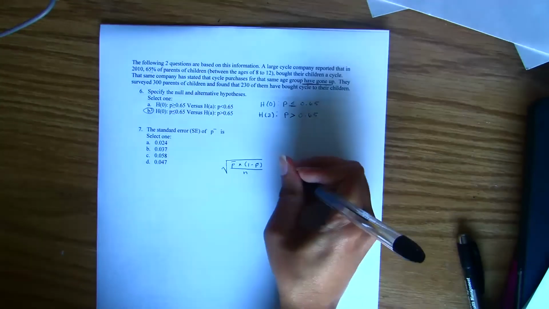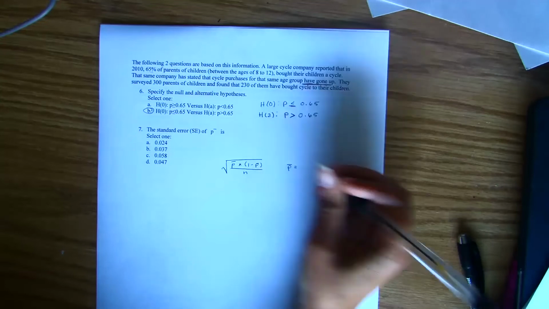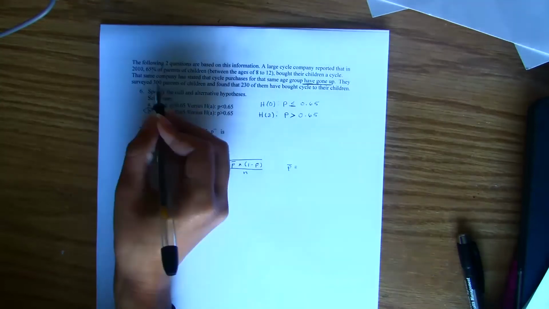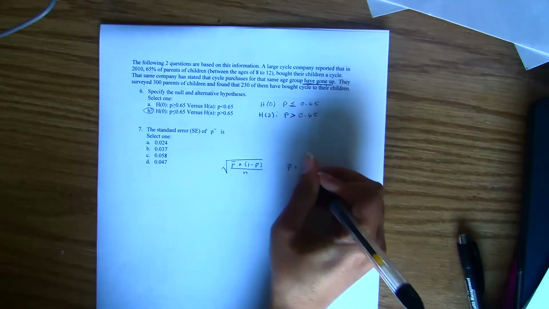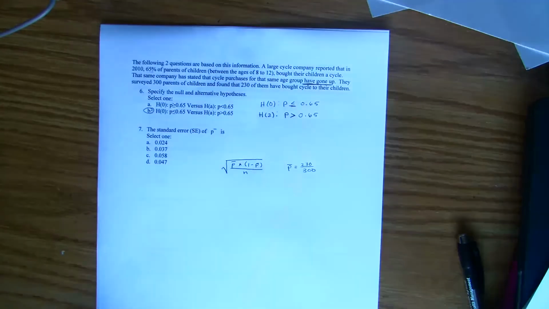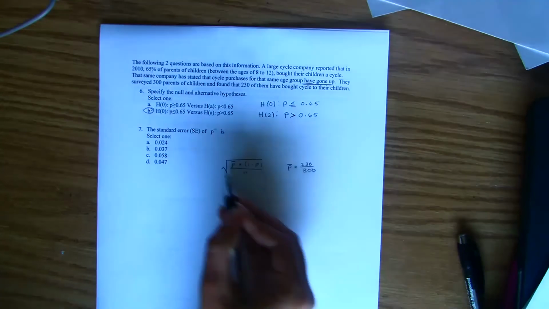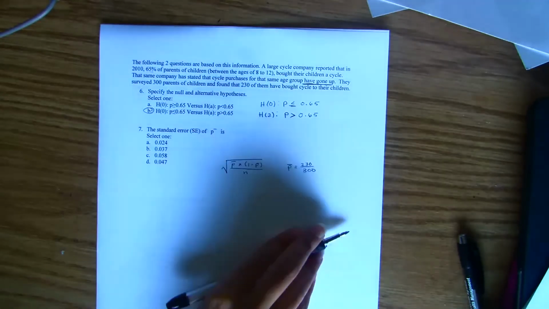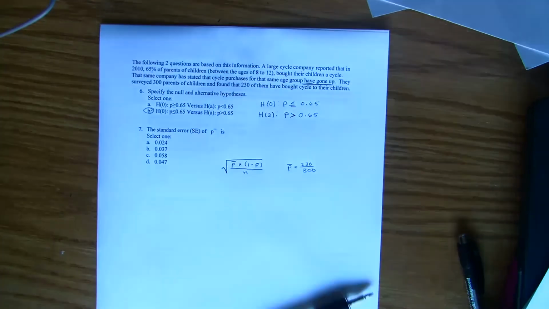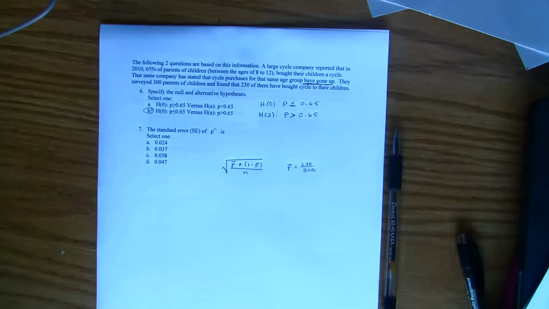The way we would get our p-bar is we would need to divide 230 by 300. So to solve the rest of this problem, I'm going to go to Excel because I think that's going to help us calculate that and see that a little bit better. So give me 1 second as I switch over.